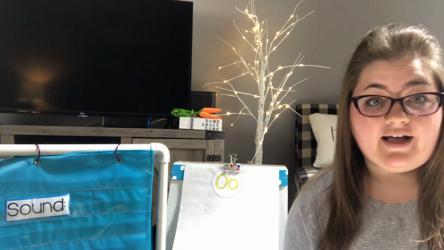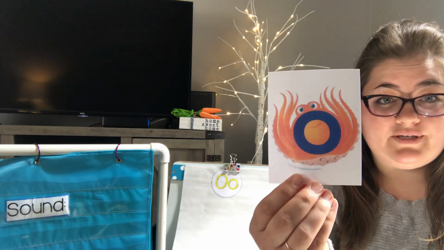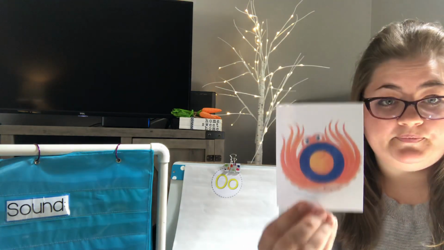Ozzy Octopus is a vowel, so he's one of our alpha friends that says two different sounds. Ah, ah, ah is the short vowel sound. Ozzy Octopus is a vowel, so he also says his own name. He can also say O, O, O. Say it.